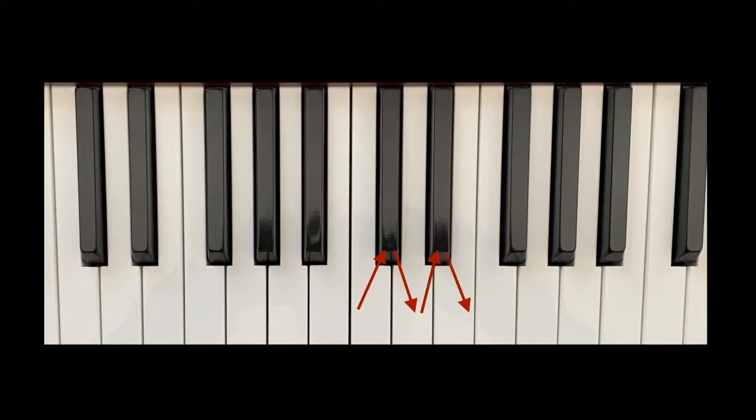The first two notes in the C major chord are C and E. And if you put those two notes together, you hear that interval. That interval is what we're going to call a major third, because in between C and E, you wind up with four half steps. 1, 2, 3, 4.